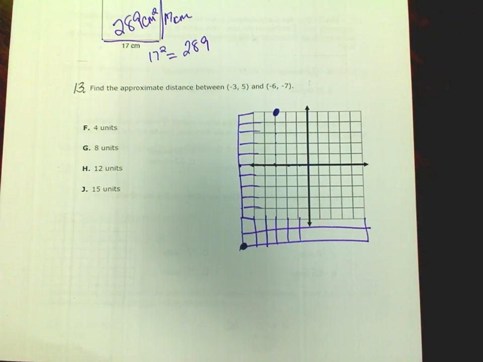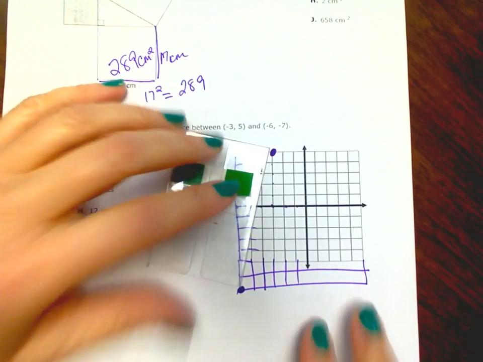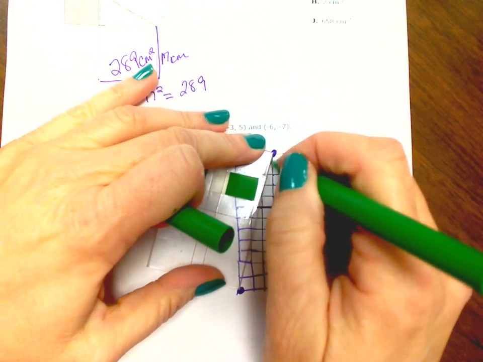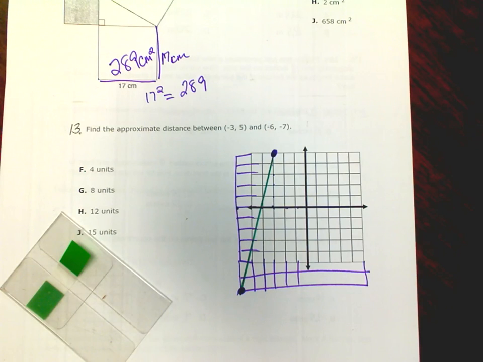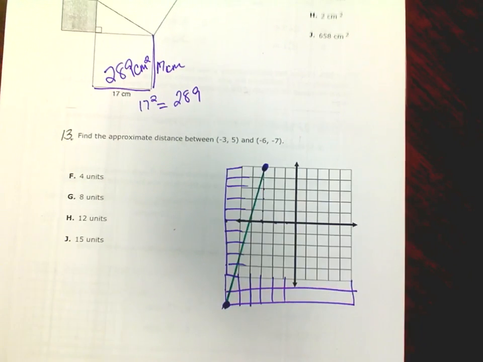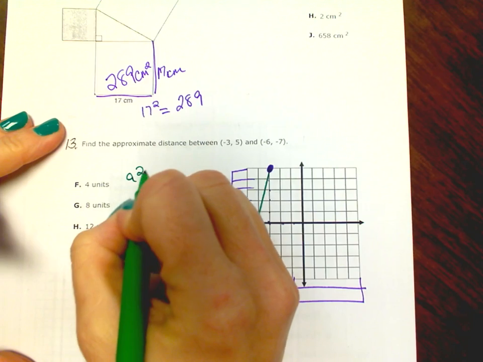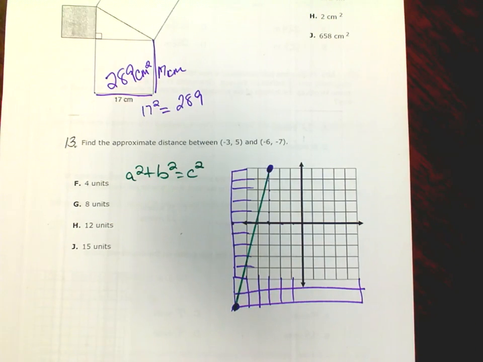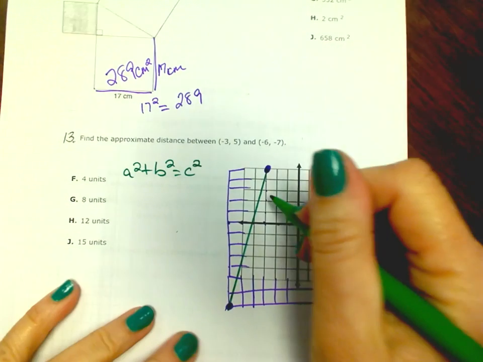And let me see if I have a straight edge. I don't have a very good one, but we'll work with it. Okay, from this plot to that plot, oh look, it just fits. I want to find the distance between those 2 points. So remember, the Pythagorean Theorem, a squared plus b squared equals c squared, works when there is a right triangle. So we need to make a triangle out of this.